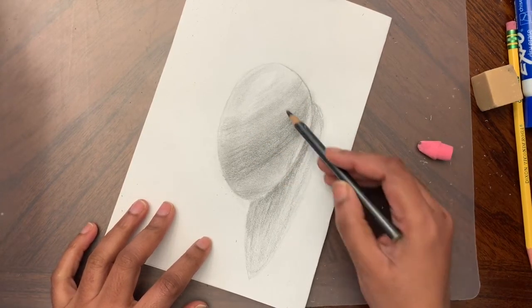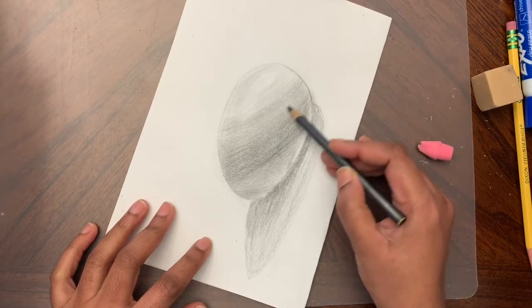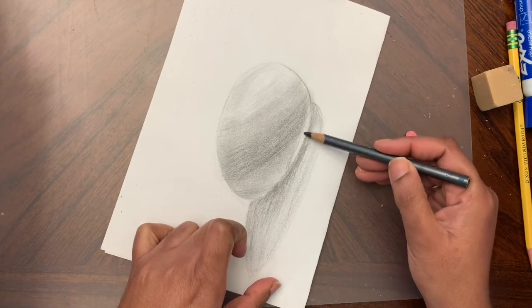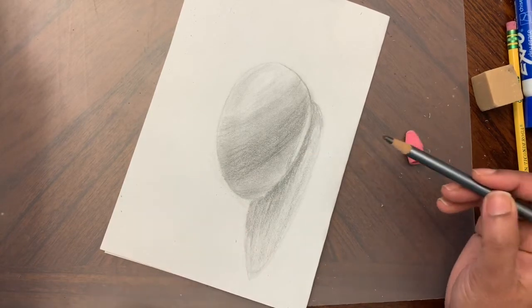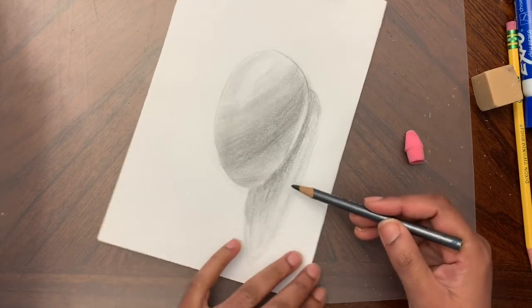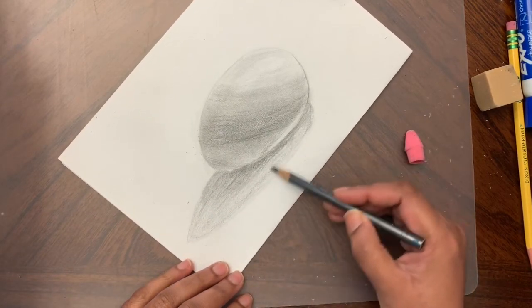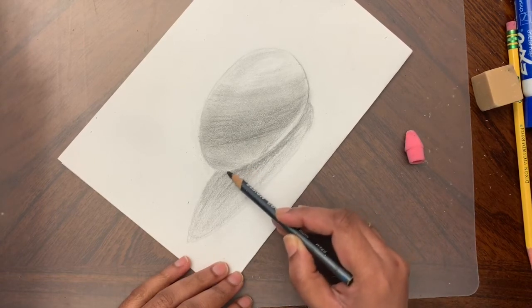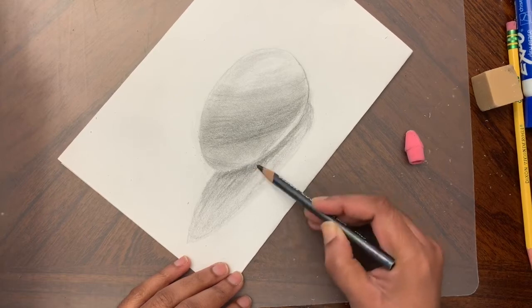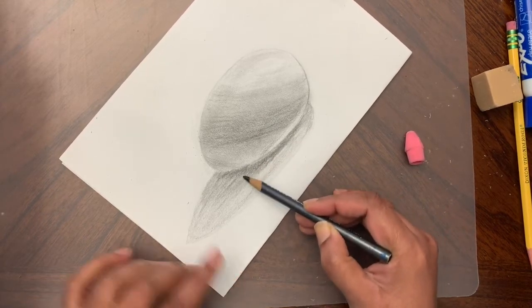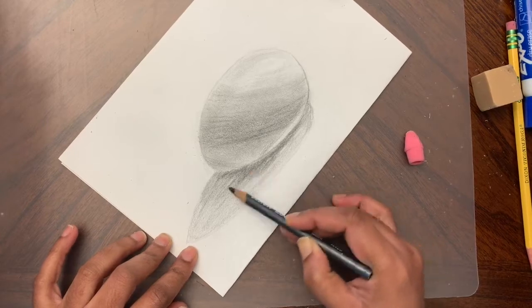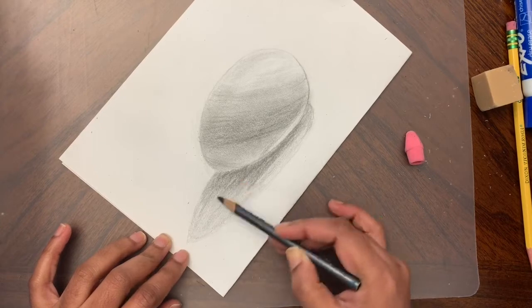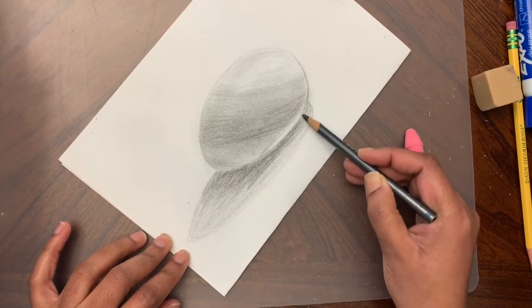Then check whether, maybe I can make it a little bit better. Yeah. Check whether you have a reflected light on the bottom of the egg. Here, I do have that. And do you have a cast shadow? Yes, I do have a cast shadow. The area directly under the egg should be really dark, and as you go towards the edge of your cast shadow, it can get lighter.